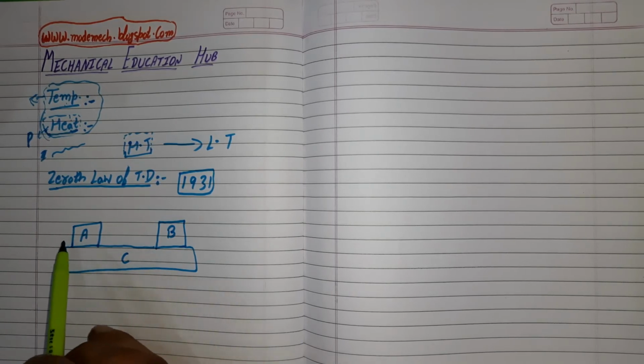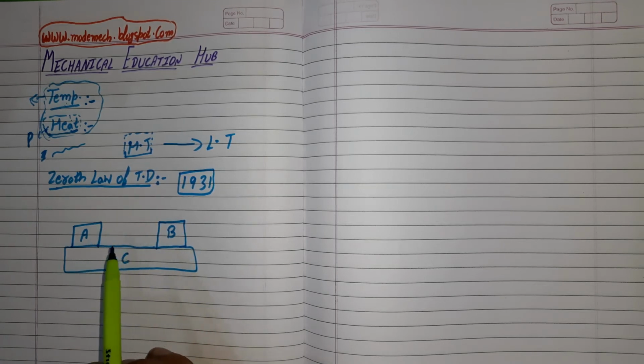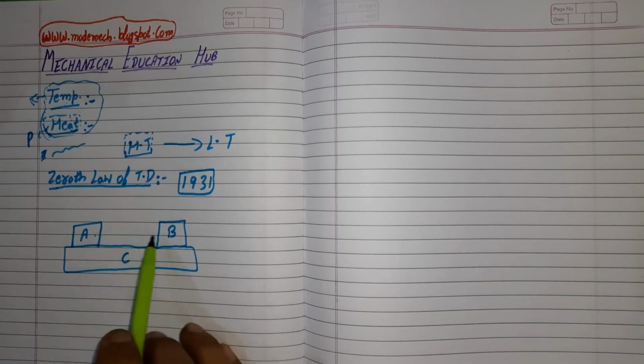According to the Zeroth Law of Thermodynamics, if bodies A and B are separately in thermal equilibrium with body C, then they are also in thermal equilibrium with each other.